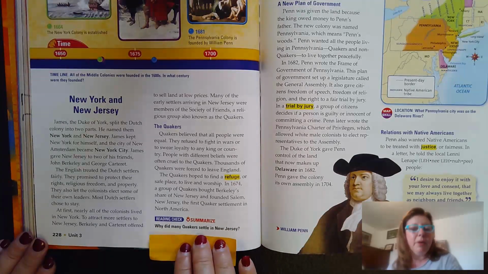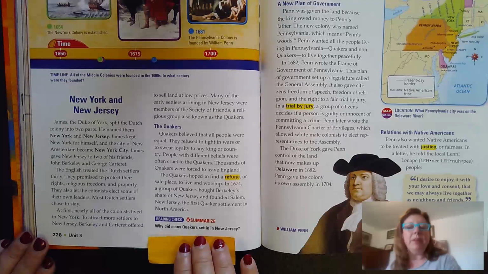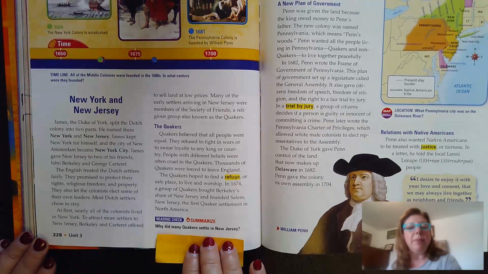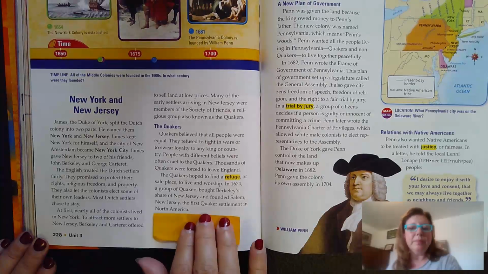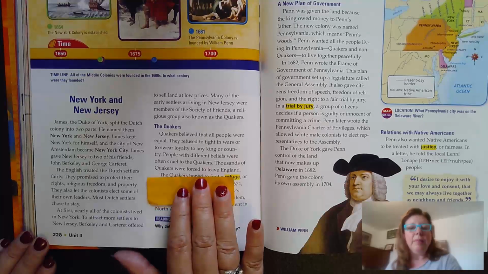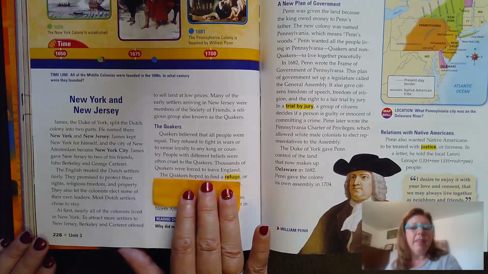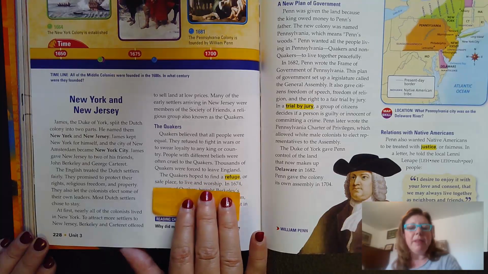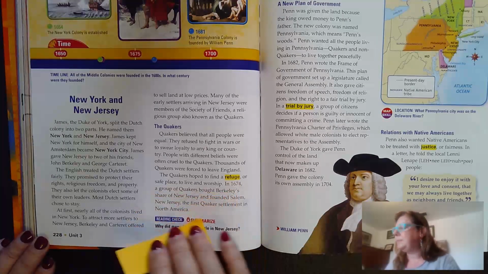Go. Summarize. Why did many Quakers settle in New Jersey? Now, why is again one of our connection words. So we need to make, again, some connections to history and to the text. But you can say many Quakers settled in New Jersey because they were looking for a safe place to live and worship.